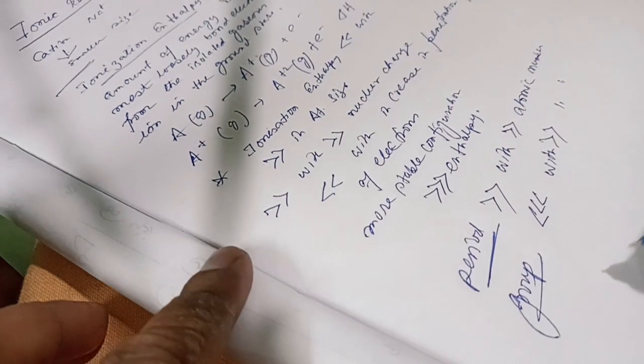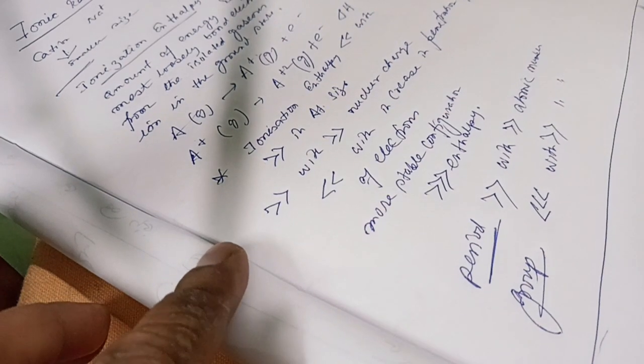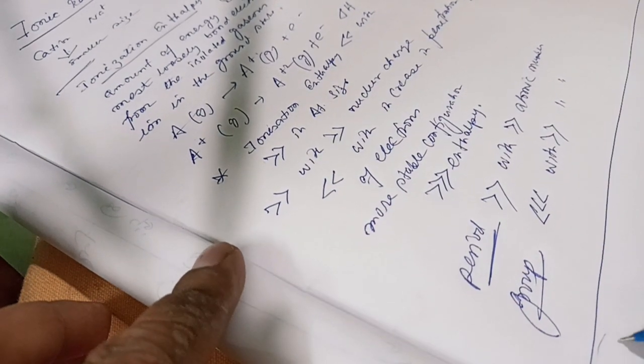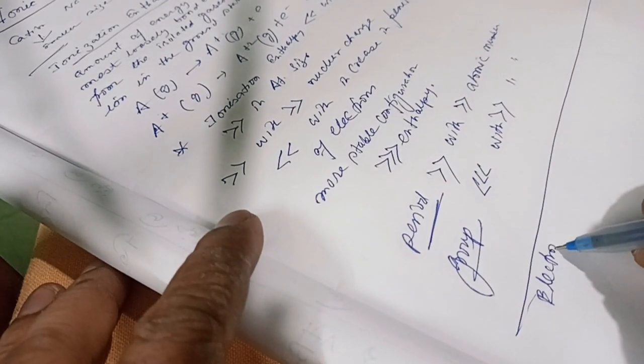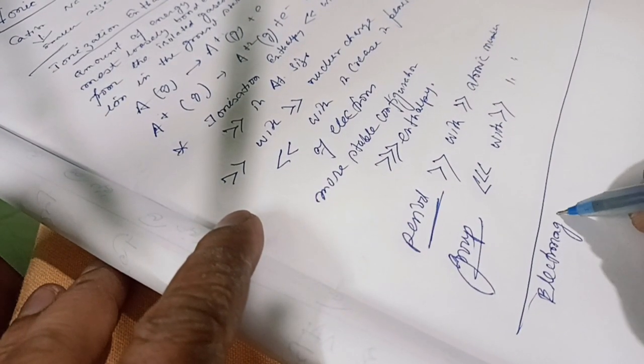Next, the term we should know is electronegativity. It is a very important term. You have to know it.